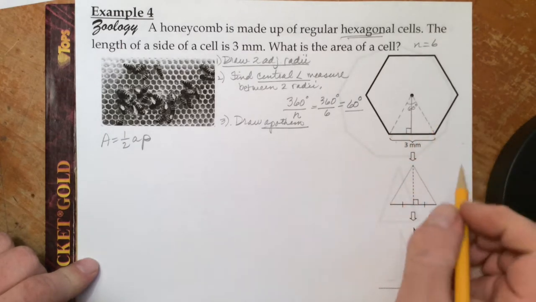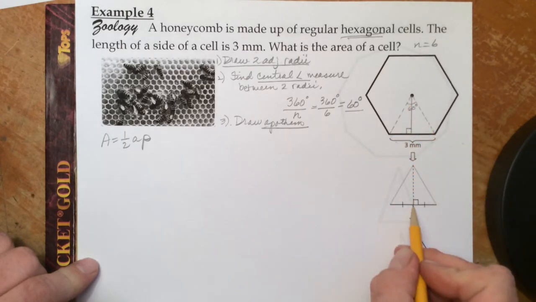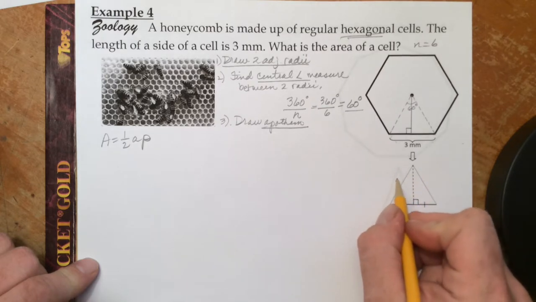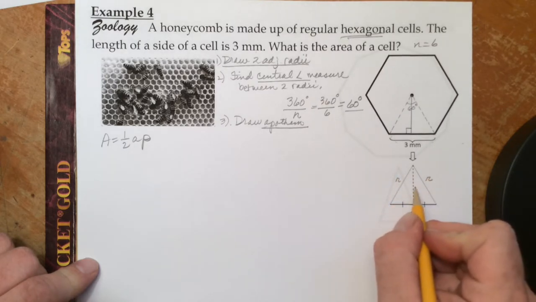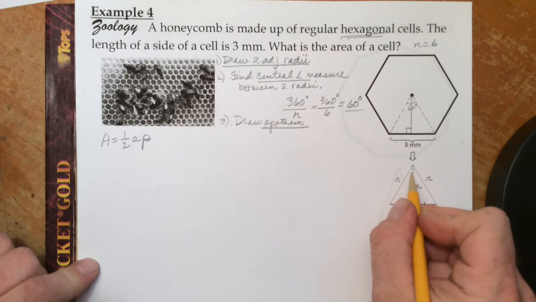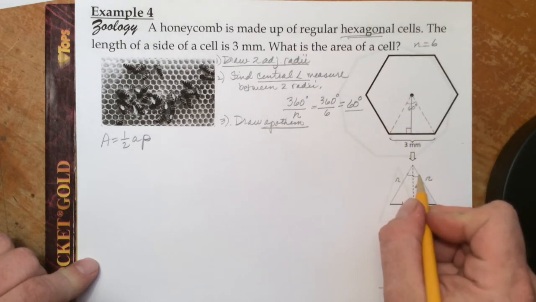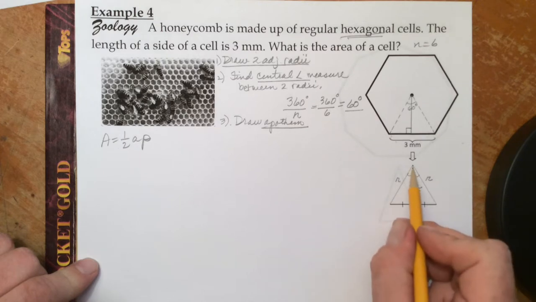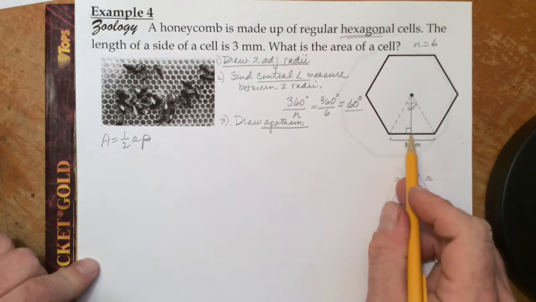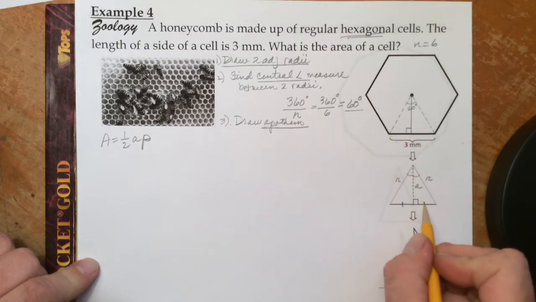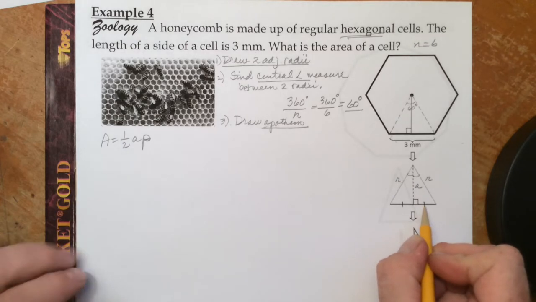Another thing it does, we'll come down here now, is this is a radius, this is a radius, this is the apothem. It bisects the central angle that's 60 degrees. It also bisects the side that it runs to. So that's why these tick marks are here and here. So it does quite a few things.